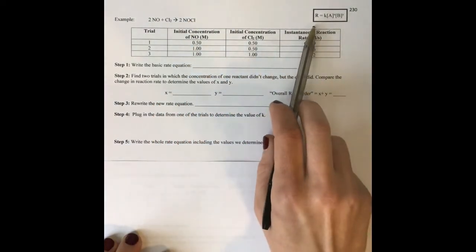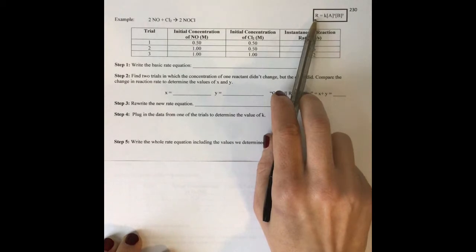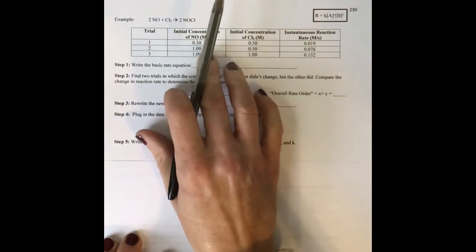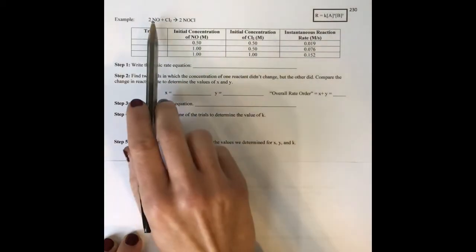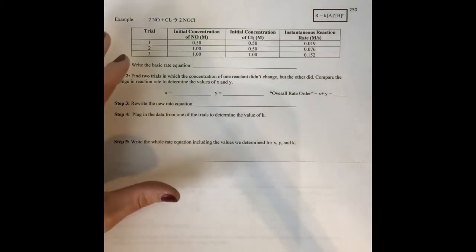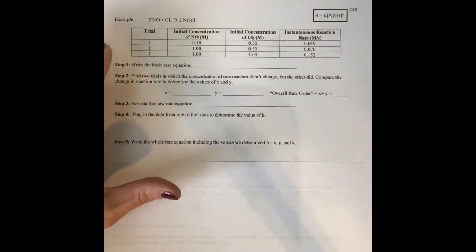Okay, so up here at the top, I have that generic reaction rate equation from the other side with A's and B's as the reactants that are in the generic equation. But now we're going to look at some problems of actual reactions, okay? The thing that I like about this reaction rate part of the module is that the problems will always be exactly the same in their setup.